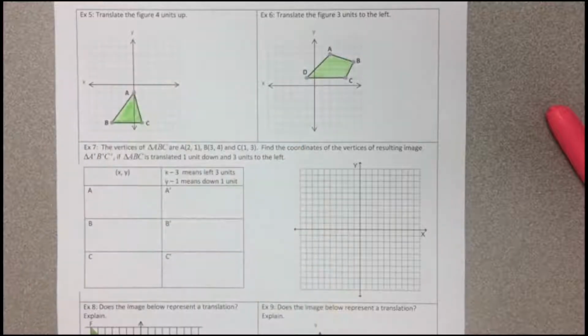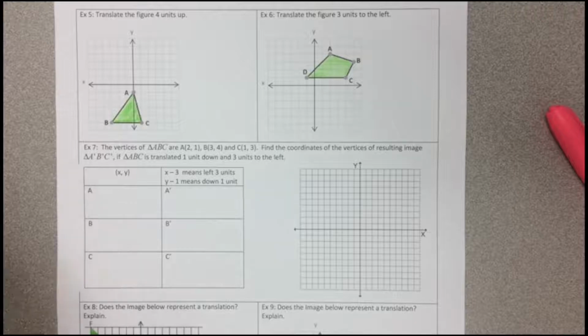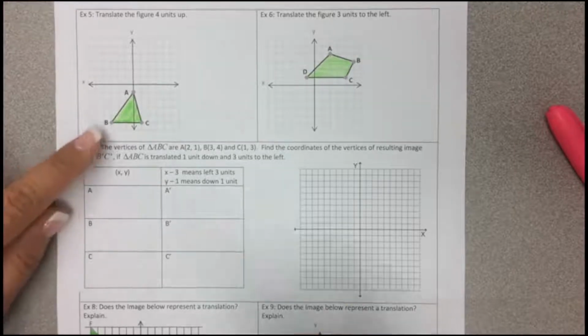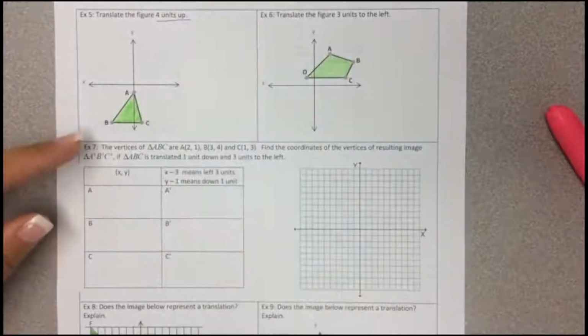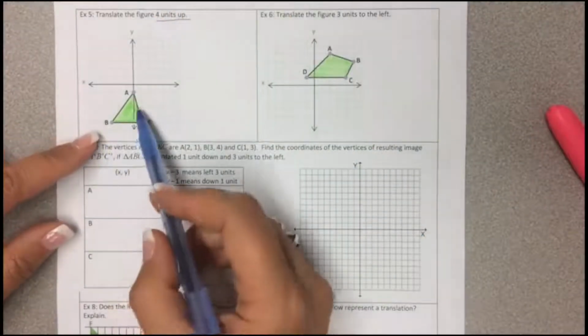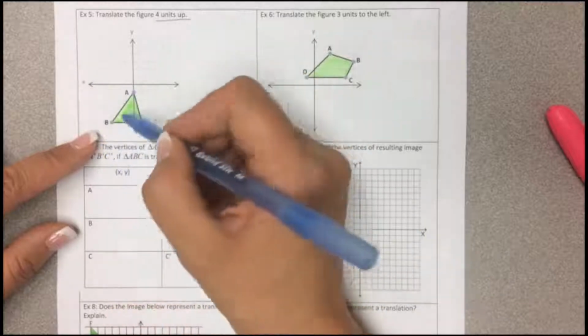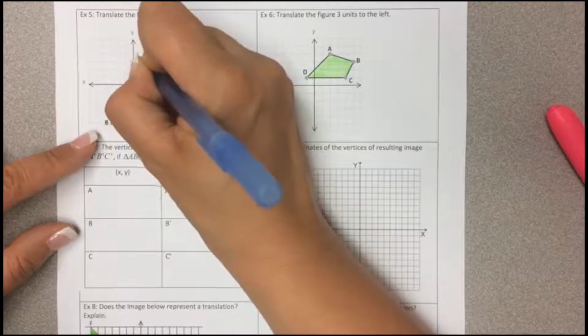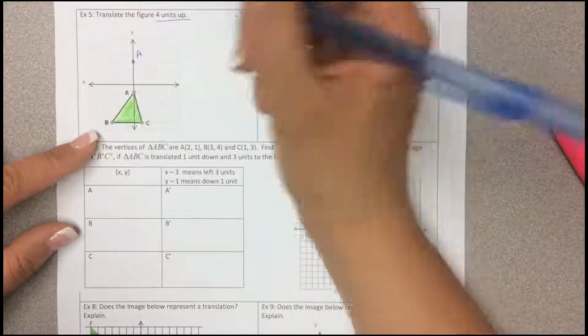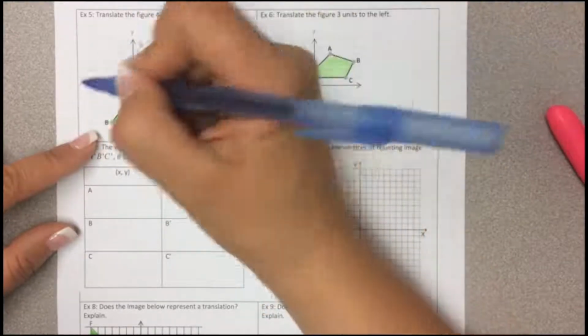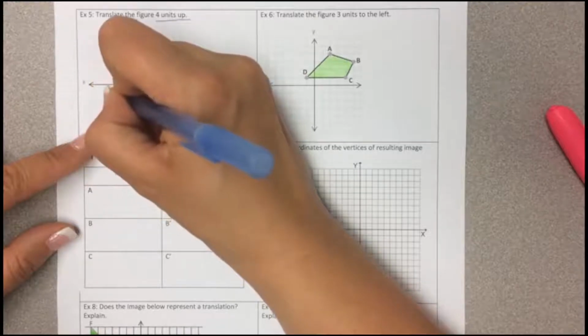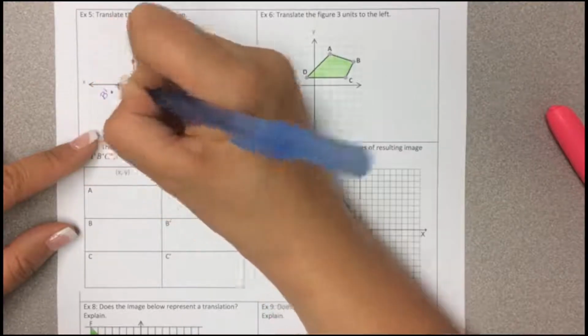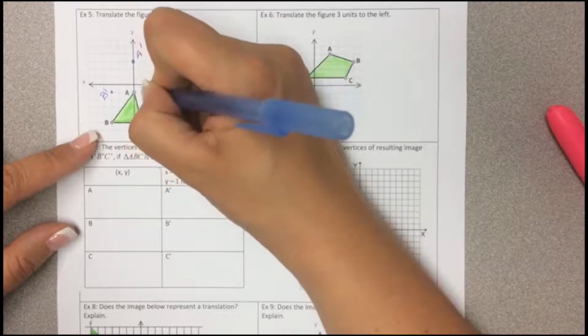In example number 5, I have to translate the figure 4 units up. So what I'm going to do is use the rule and then check with my transparency. So I have a triangle ABC. ABC goes up 1, 2, 3, 4. Every vertex will go up 4 units. 1, 2, 3, 4. C, 1, 2, 3, 4.